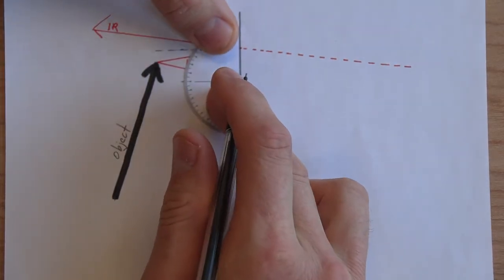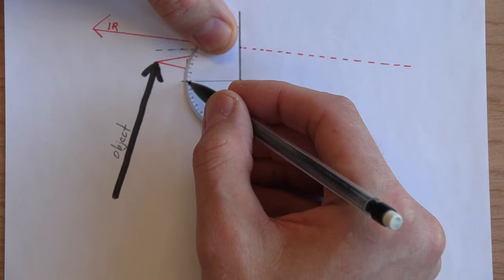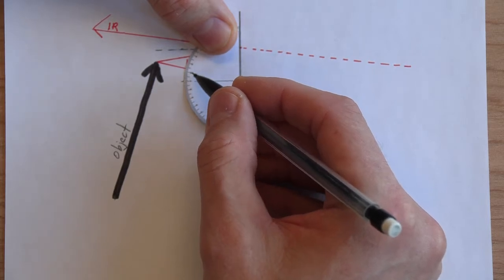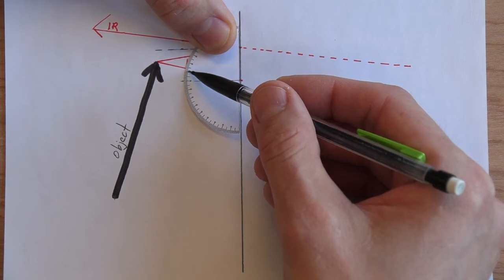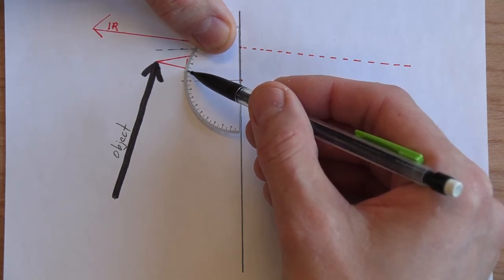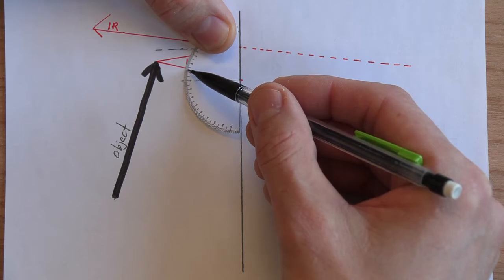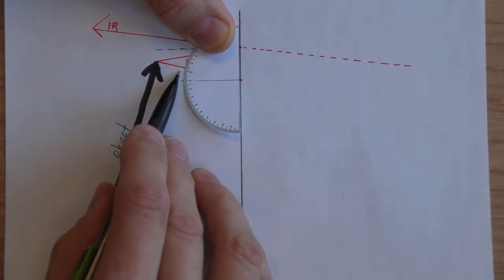Now what I'm going to do is determine the incident ray angle, the angle of incidence. So I'm beyond 10 degrees, so I go to this dot, that's 10 degrees, and then I'm going to count over 11, 12, a little hard to see, 11, 12, 13.5 degrees is the incident angle.